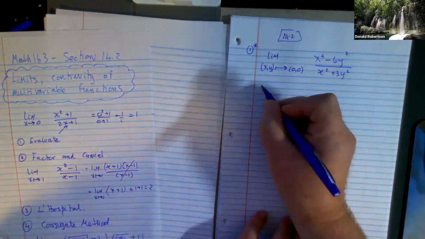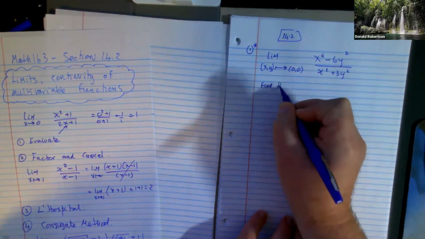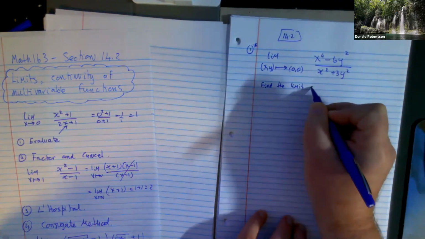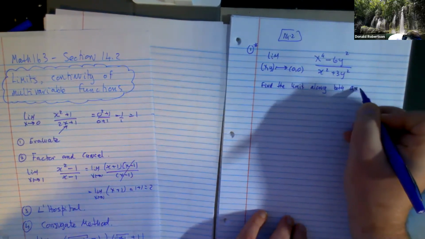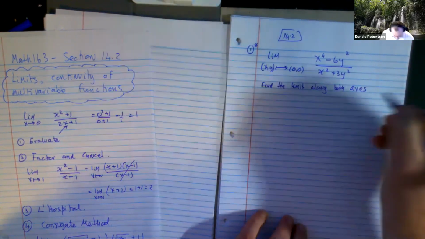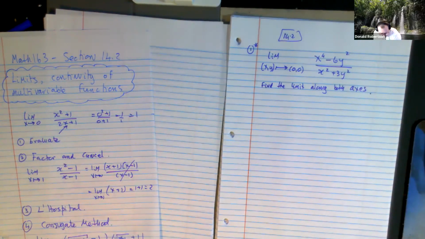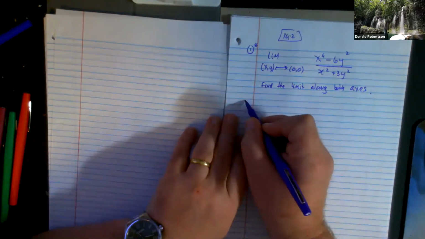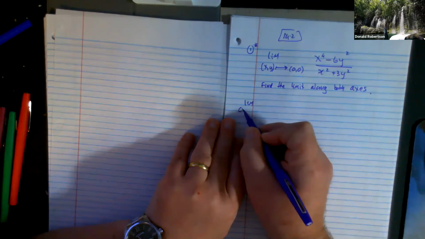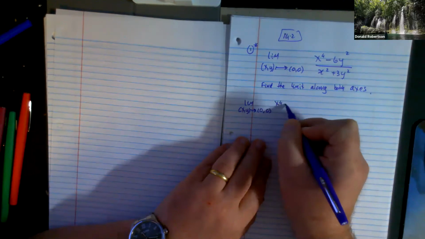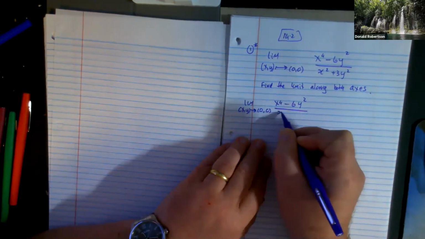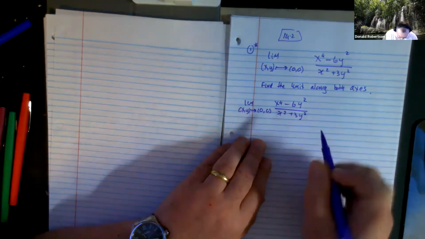And you do this, you find the limit along both axes. So this new technique of finding the limit along both axes, what on earth does that mean? Well, let me show you. I am going to find the limit of this guy.